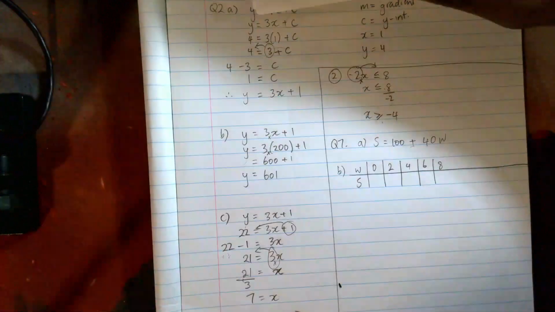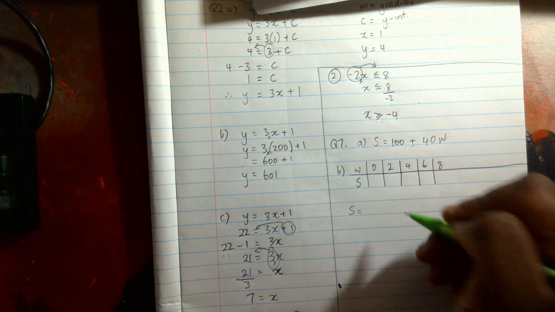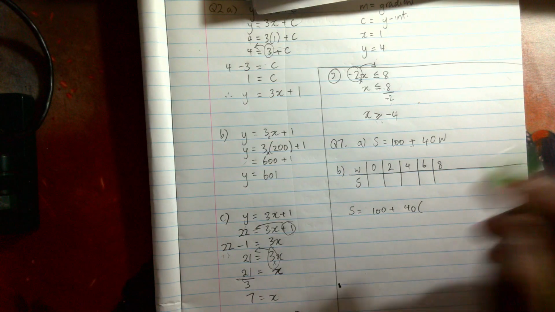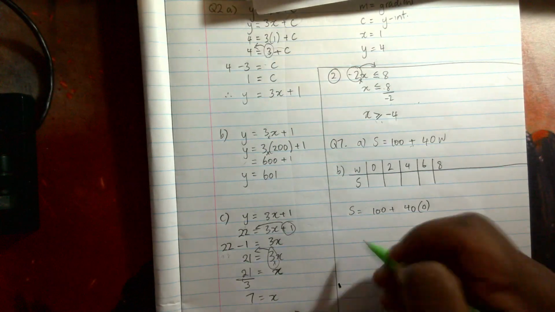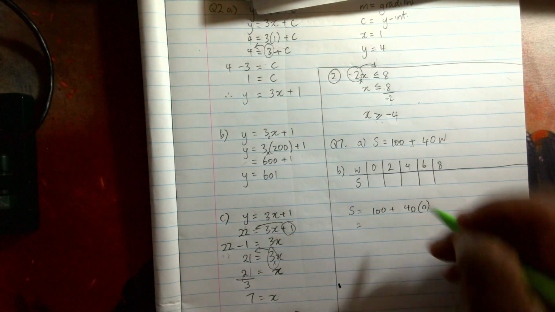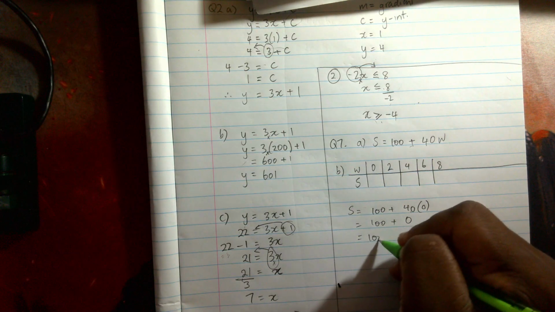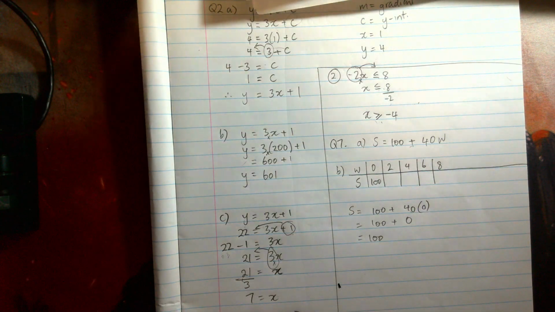Alright, so if we have our equation, we're going to have S equals 100 plus 40. Remember, it's the times between them, so times our first W, which is 0. 40 times 0, well, that's 0, plus 100, that's 100. So if she has 0 weeks of babysitting, she only has that 100.